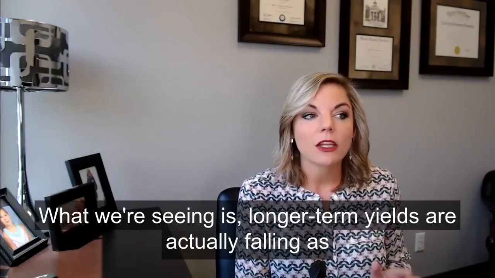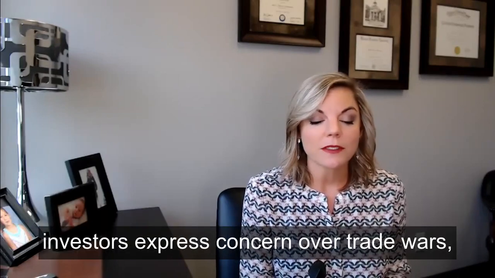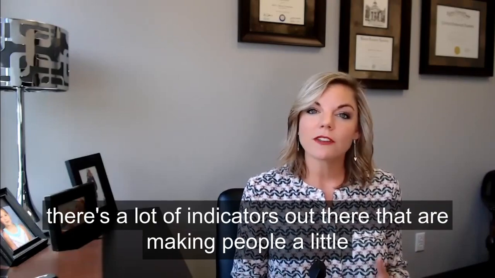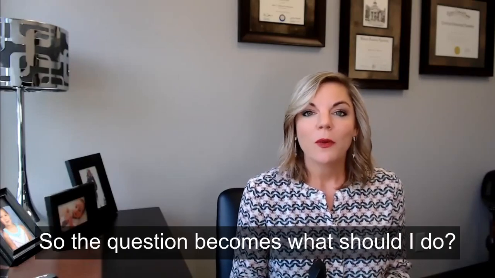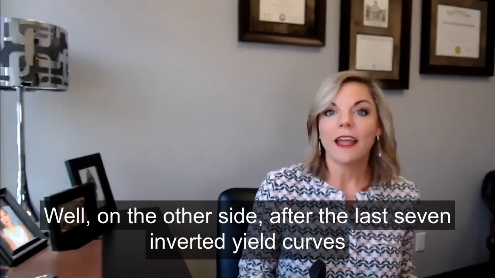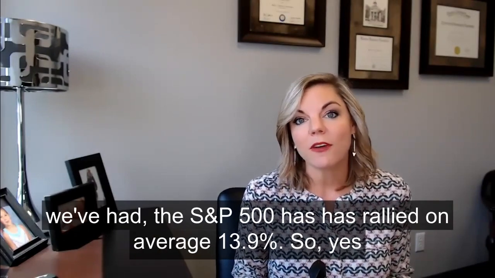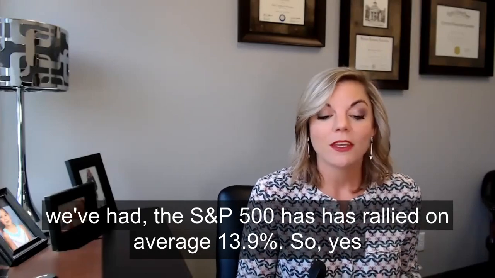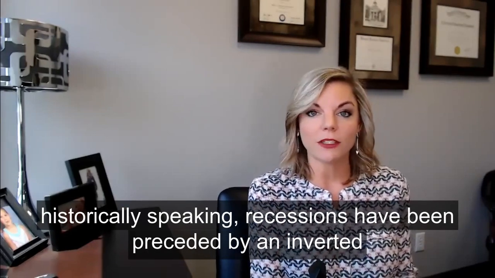What we're seeing is longer term yields are actually falling as investors express concern over trade wars. We have lackluster inflation. There's a lot of indicators out there that are making people a little bit nervous about the long run. So the question becomes, what should I do? Well, on the other side, after the last 7 inverted yield curves we've had, the S&P 500 has rallied on average 13.9%.